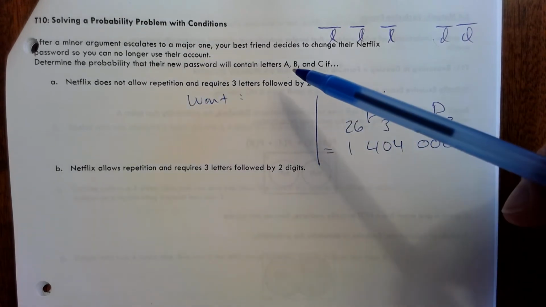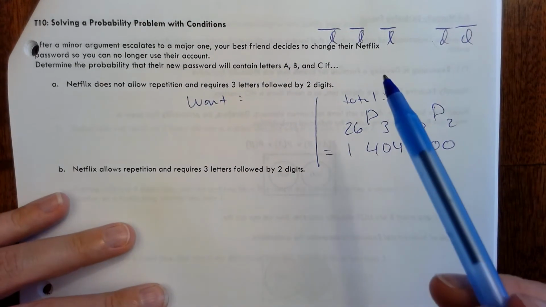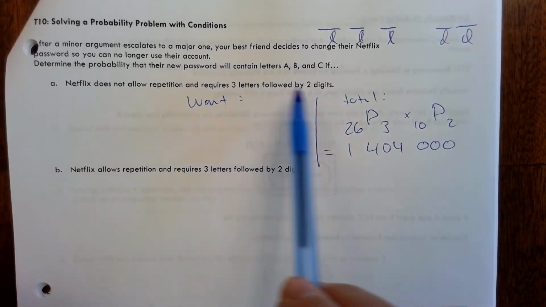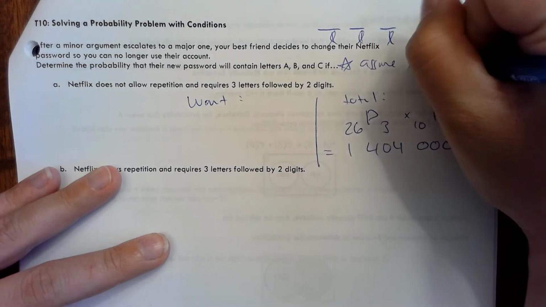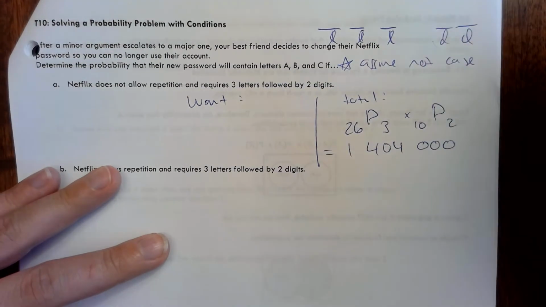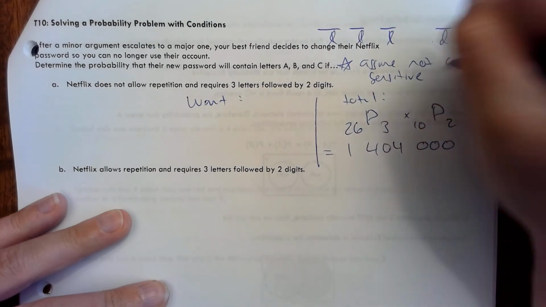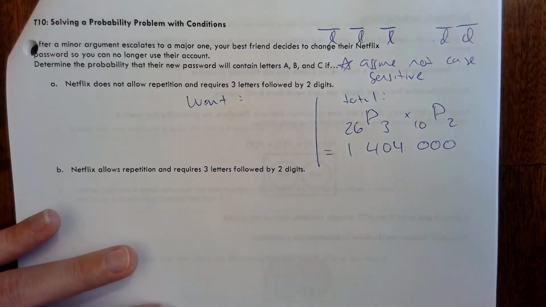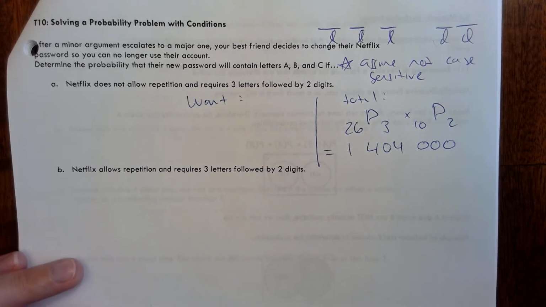Now we're specifically going to use A, B, and C in there. I'm assuming it's not case sensitive. I'm just going to make a little note here: assume not case sensitive, as in a big A and a little a are the same. They would mention it if it was case sensitive.